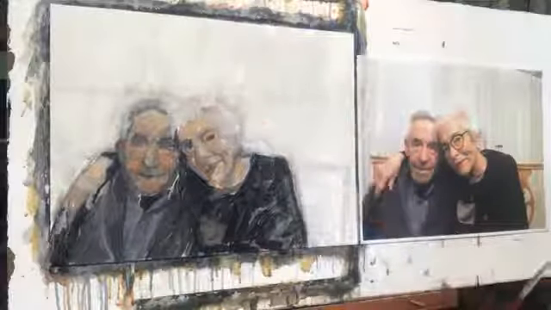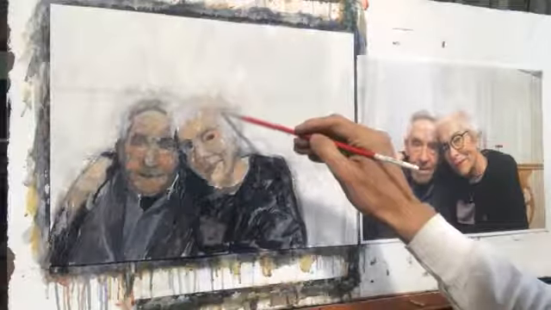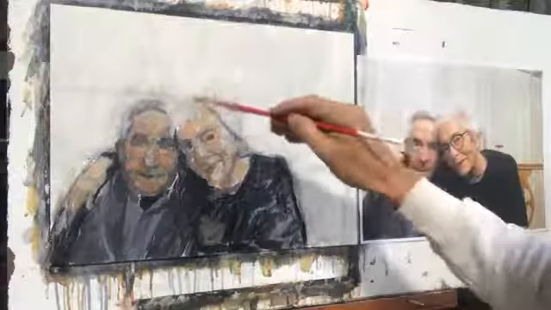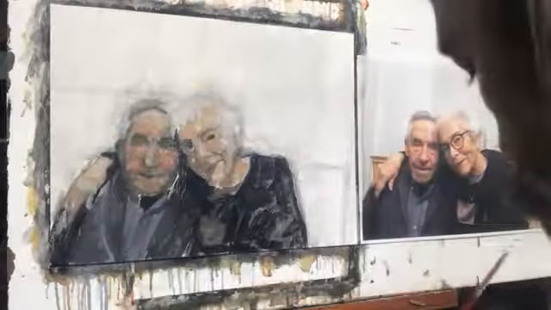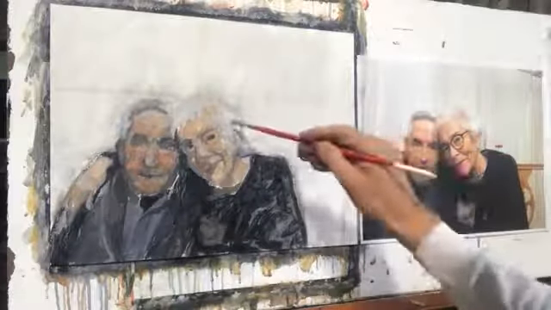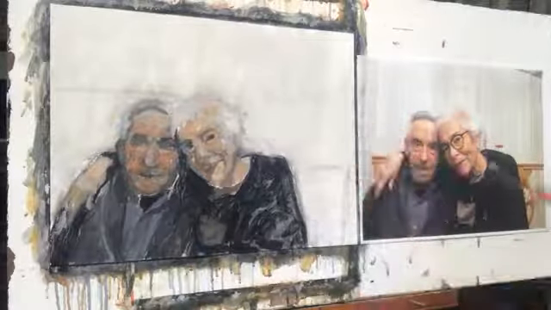And then I'm bringing some, maybe some blue right here. And I'm gonna open this up. I want some abstraction there. I'm letting the paint fall into mounds.